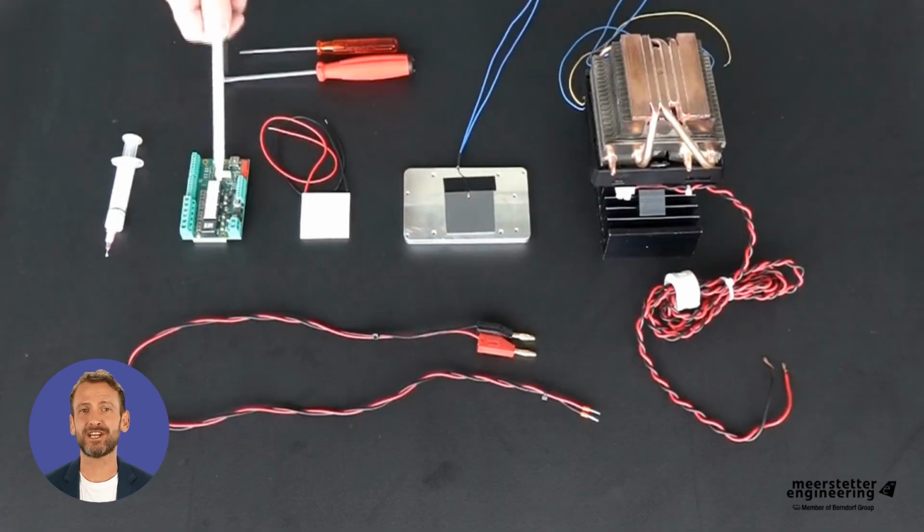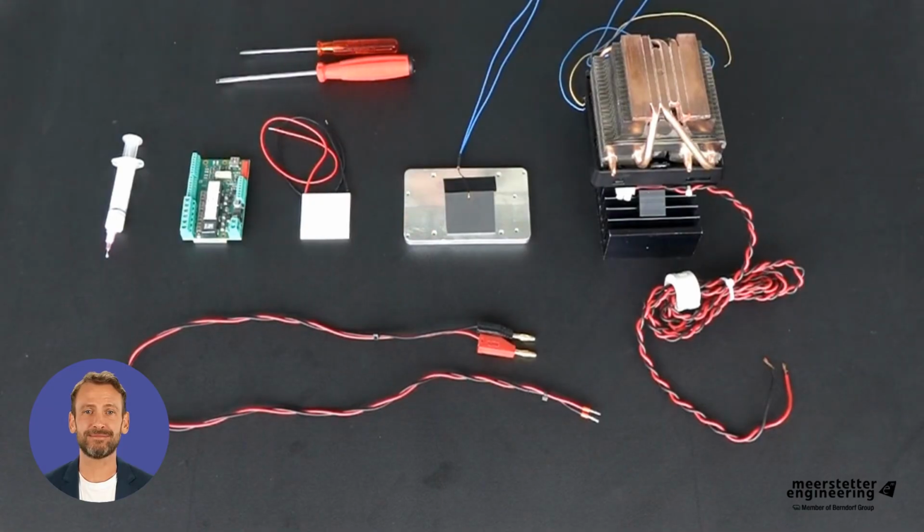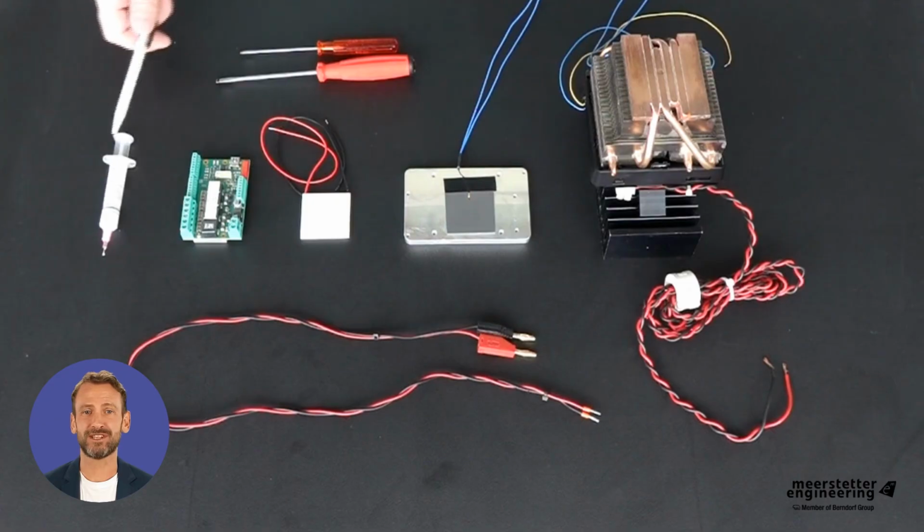Before we start the Peltier Aging Diagnosis in the TEC configuration software, a quick look at the components used for this demonstration. A TEC controller from Meerstetter Engineering. A Peltier element. A heatsink. A thermal mass for heating and cooling. Some thermal paste. Screwdrivers for connecting. And a cable for connection to the power supply.